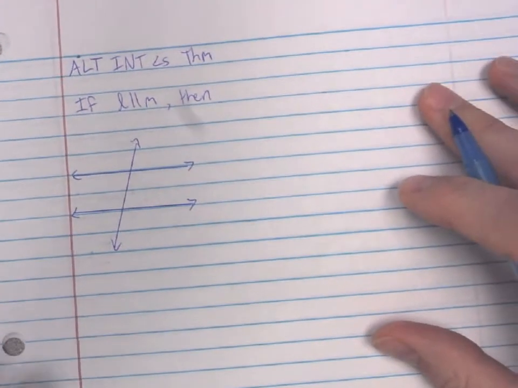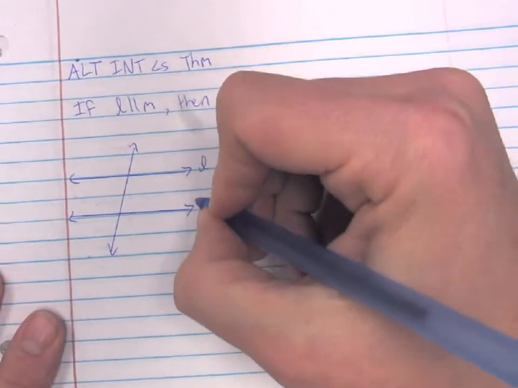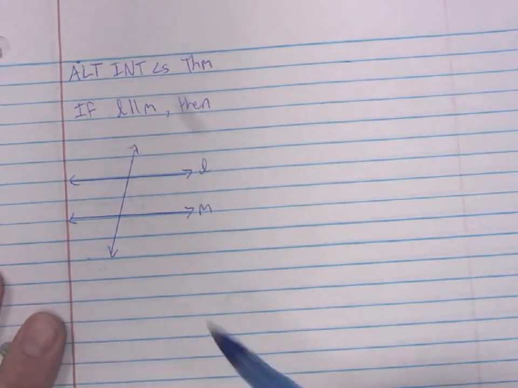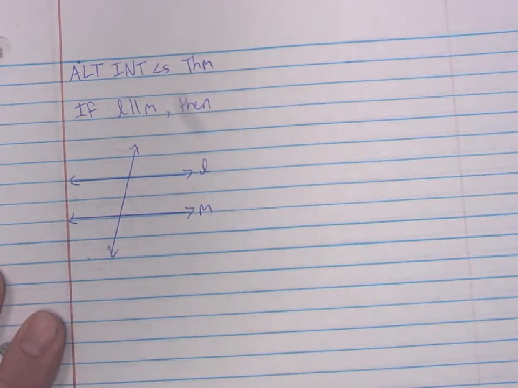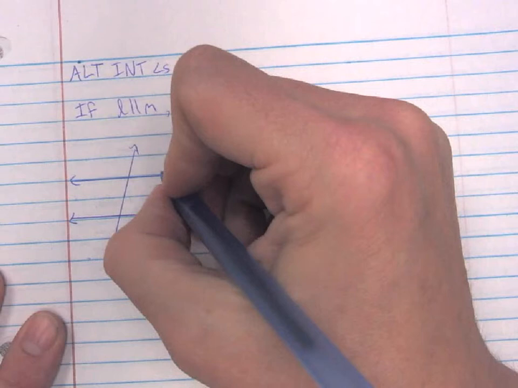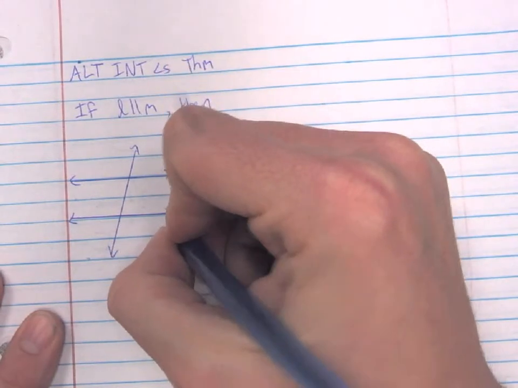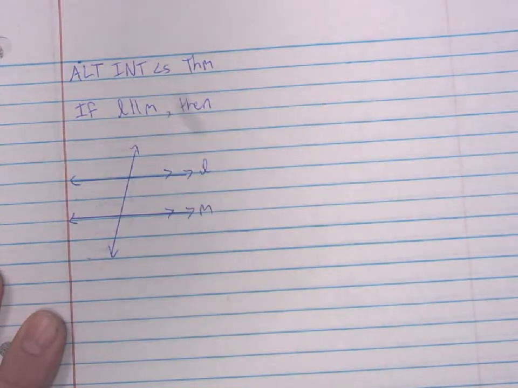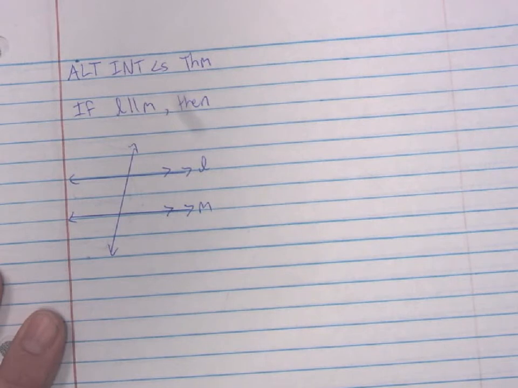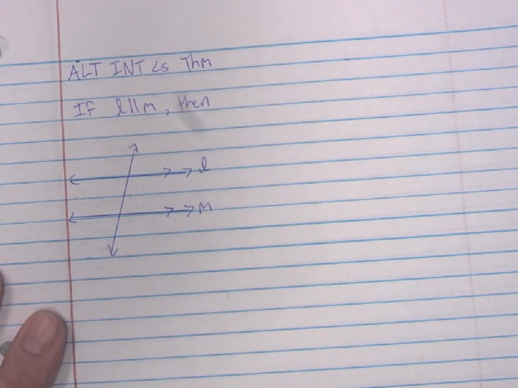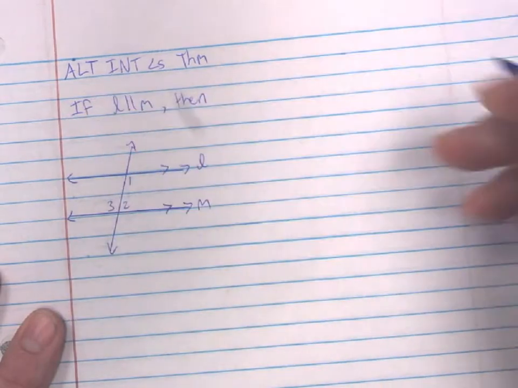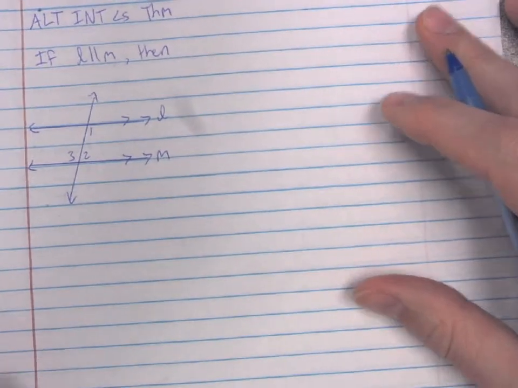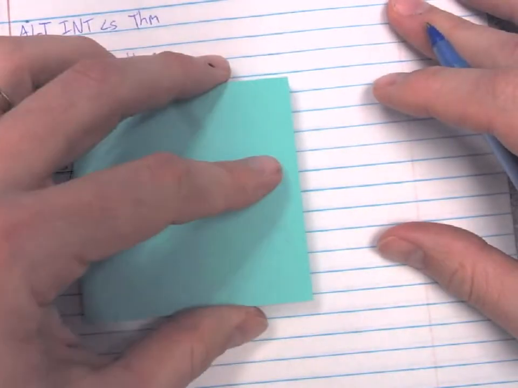The alternate interior angles theorem says if you have two parallel lines cut by a transversal, then the alternate interior angles are congruent. So I'm going to make these parallel using my little symbol for parallel on the figure, and write in some angles here. I'm going to call this one angle 1, this one angle 2, and this one angle 3. So the given here is that the lines are parallel.